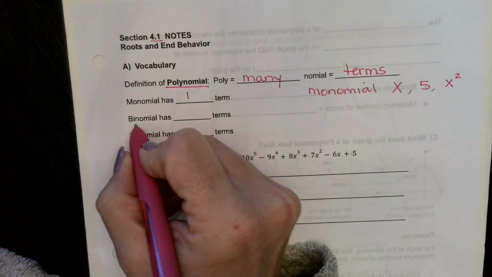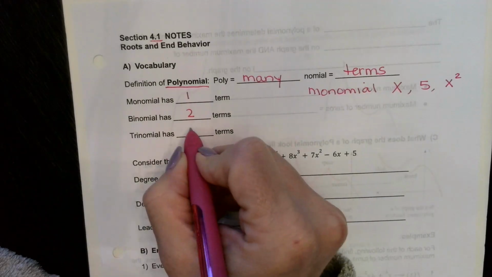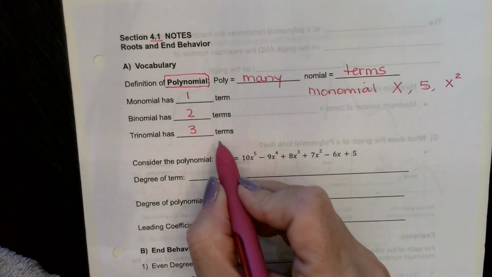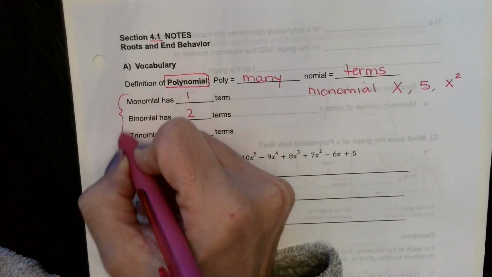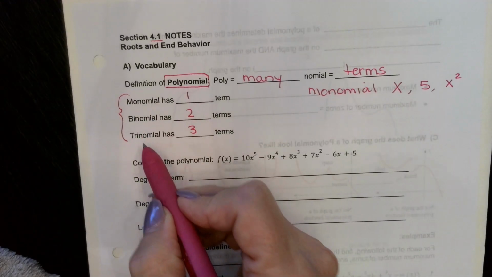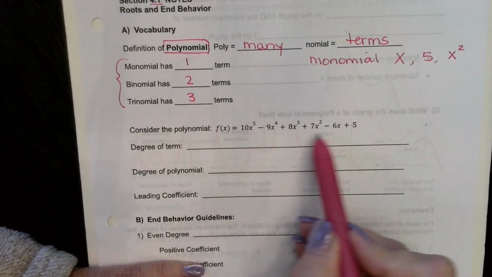A binomial has two terms. Think about bicycle. A trinomial, tricycle, has 3 terms. But a polynomial is going to have more than 3 terms. Actually, all of these are going to be polynomials. These are just special types of polynomials, okay? So when we look at a polynomial like this, we see we've got a bunch of different terms.